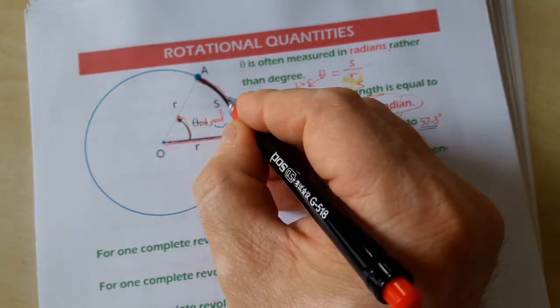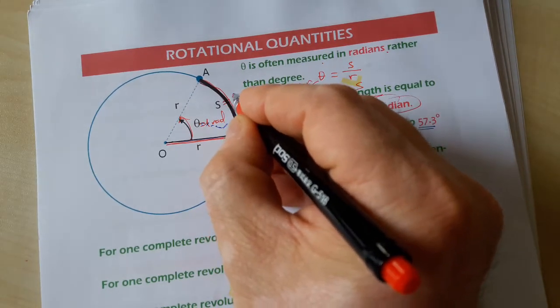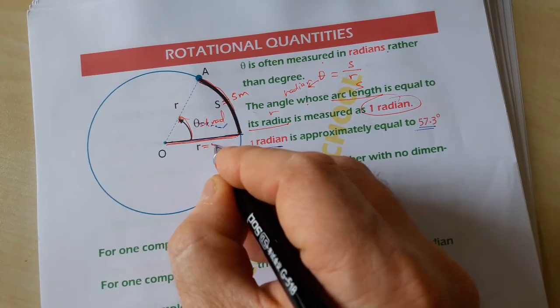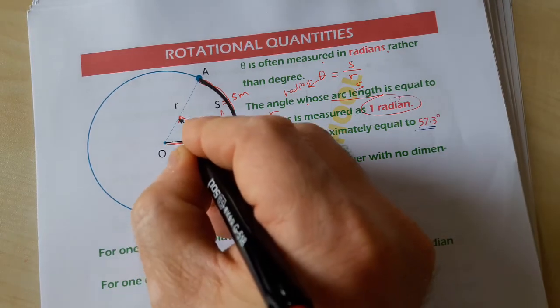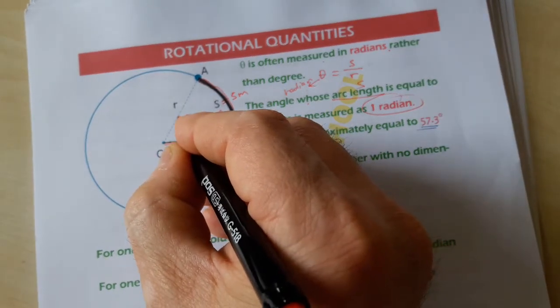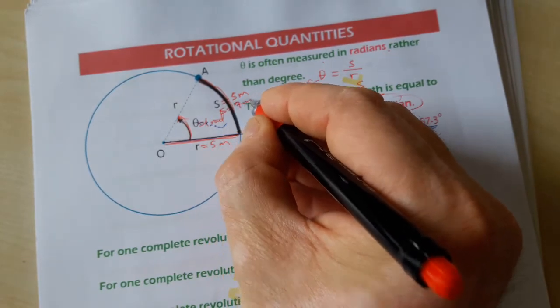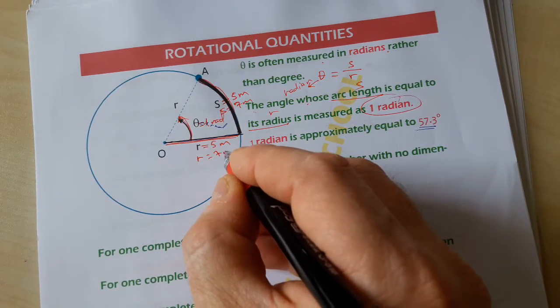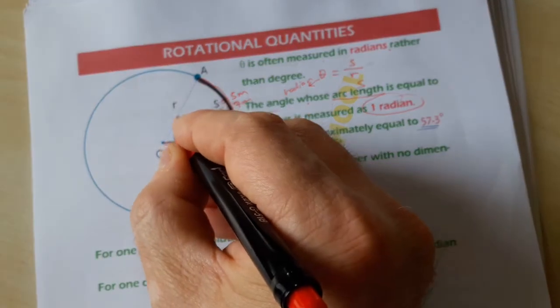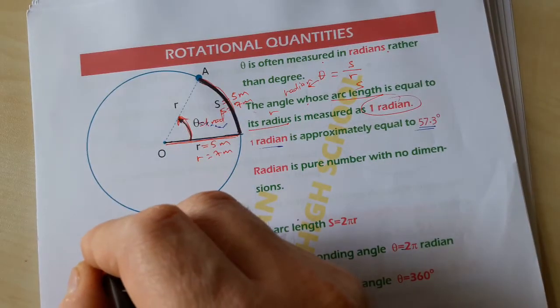Let's give some numbers. Say that arc length is 5 meters. In this case, radius must be 5 meters, so we can say that this angle is 1 radian. Or if S is equal to 7 meters, the radius must be 7 meters too. In this case, I say that the angle is 1 radian.